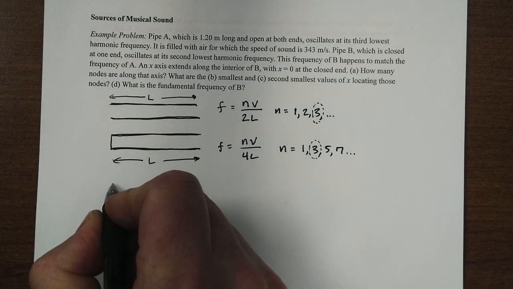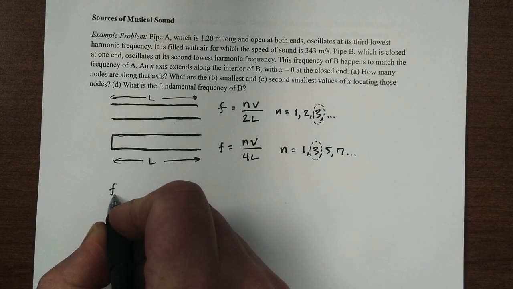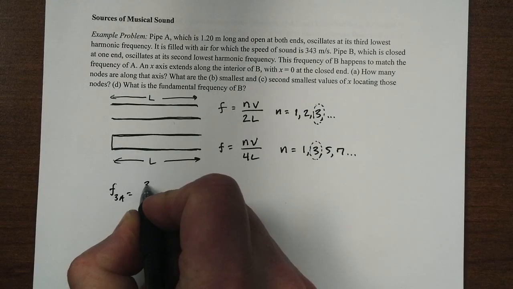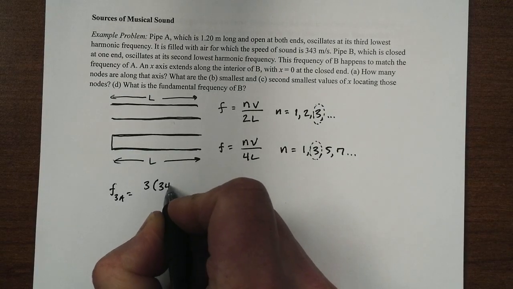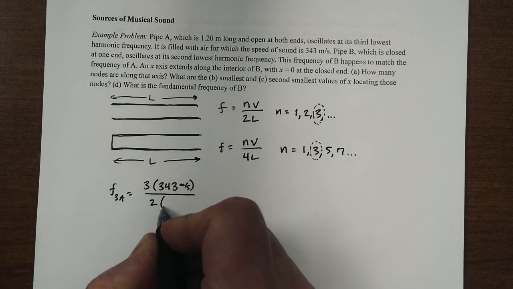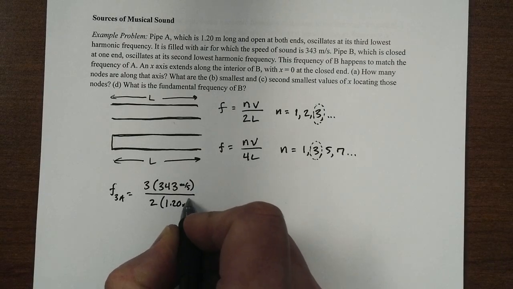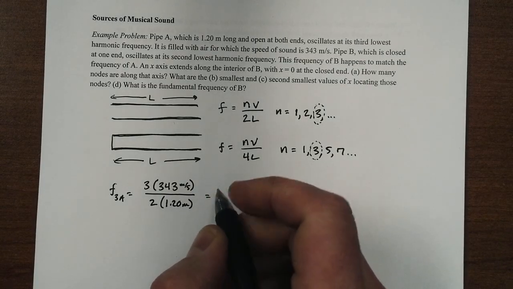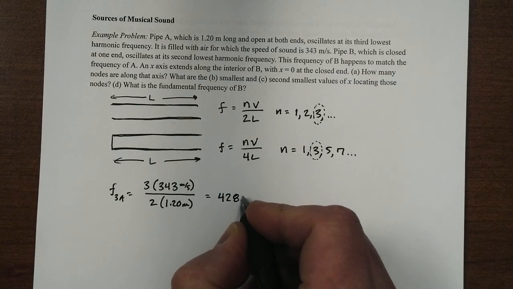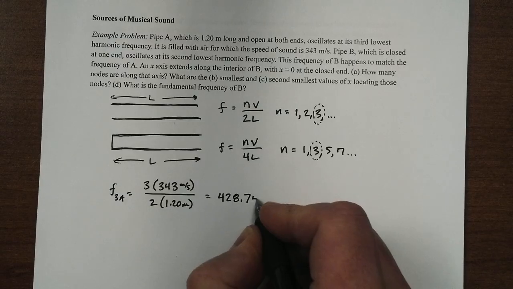So first would be to just say, let's just worry about pipe A. So the frequency of mode 3 in pipe A is going to be 3 times the speed of sound divided by 2 times the length of the pipe. And if you push that into a calculator, you get almost 429 hertz.